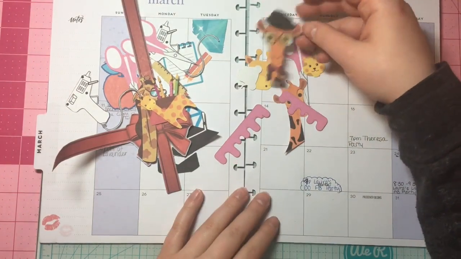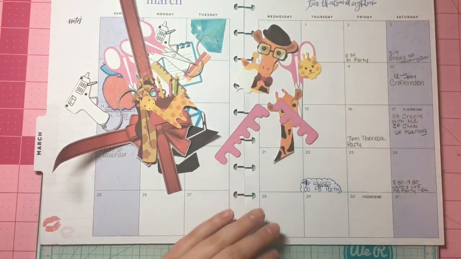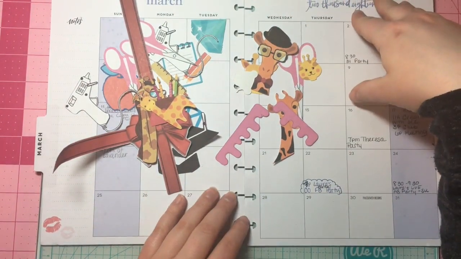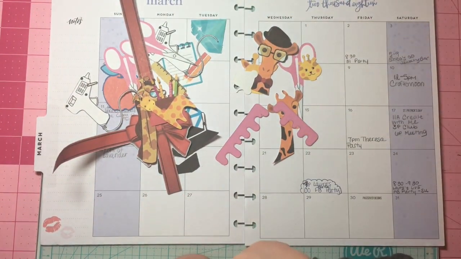And I'm going to have a follow-up video that shows what I did for the plan with me for my monthly spread and also for my weekly spread. But I wanted to give you a little bonus content of how to use Canva for Work and how to use the Brother Scan and Cut 2 to help you plan with more fun stickers and little fun things that you can add.